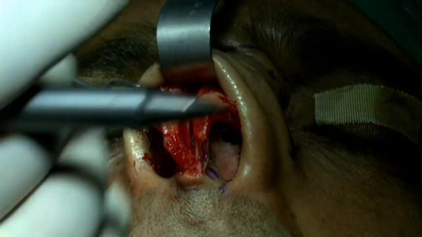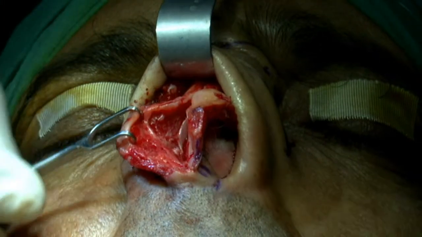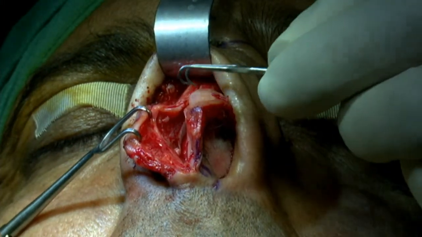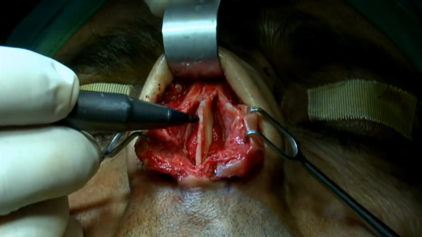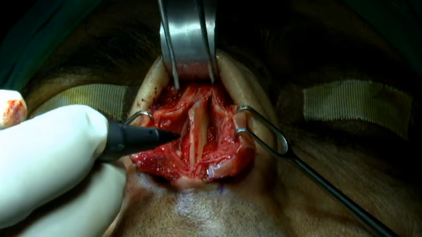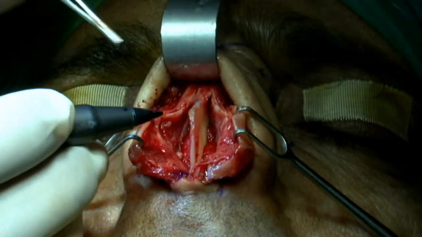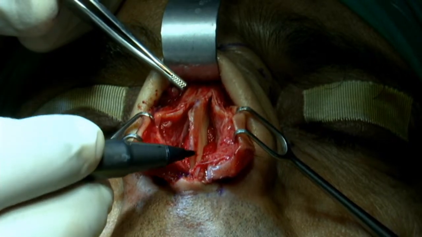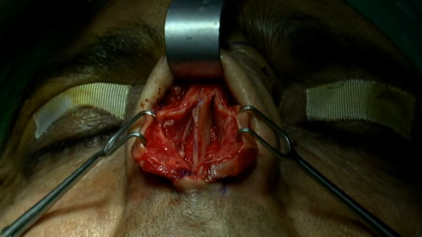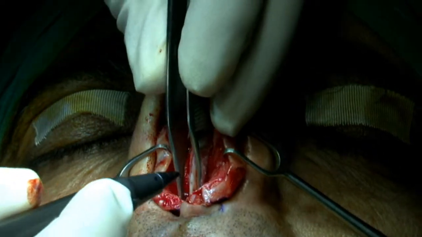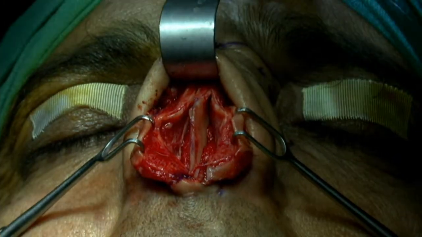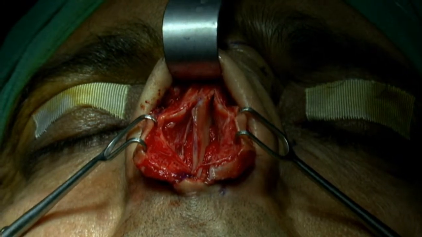Lateral crura retractor, please. This is the septum. This is the superior part of the septum, the dorsal part of the septum. This is the caudal part of the septum. The angle between the dorsum and this caudal part is the anterior septal angle, and this is the mid septal angle. And where is the posterior return? That is the posterior septal angle.